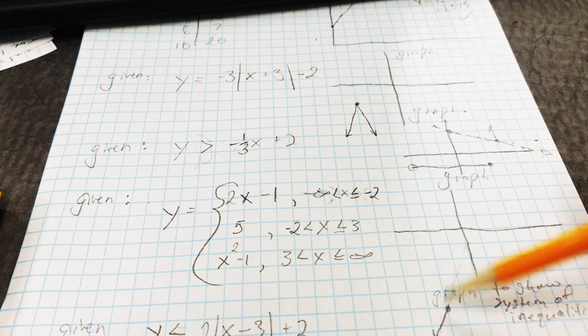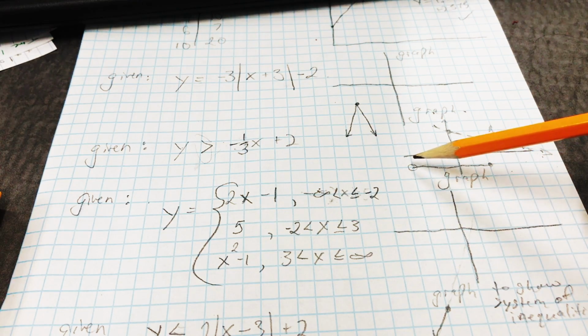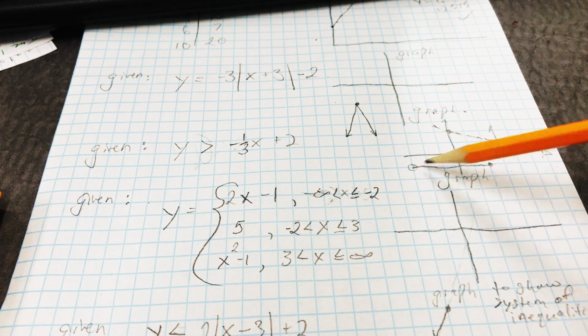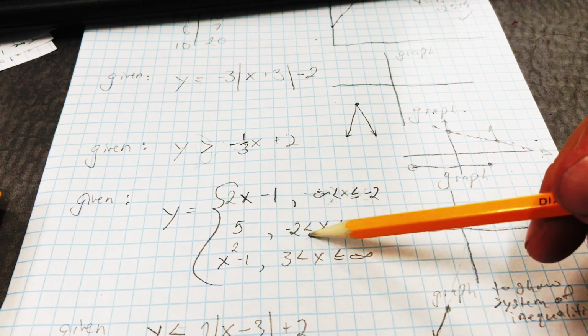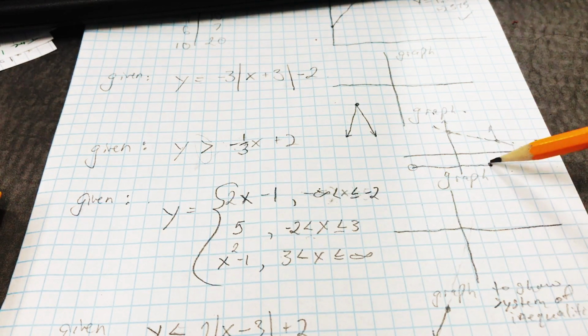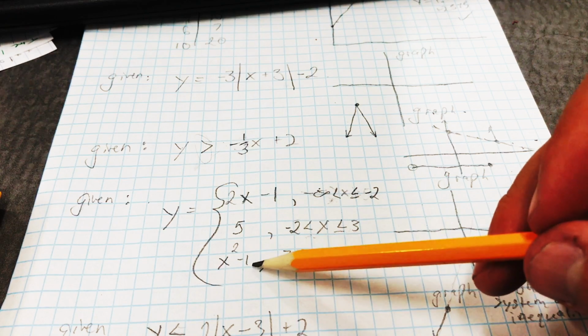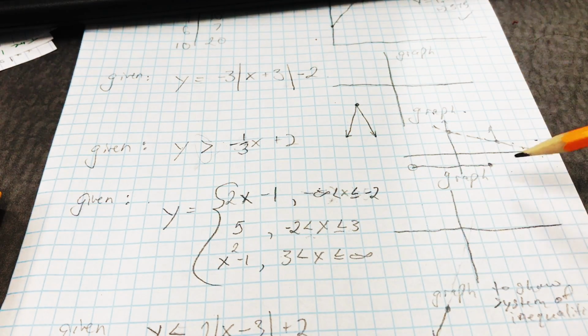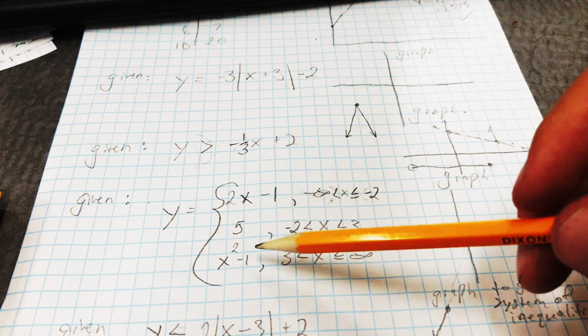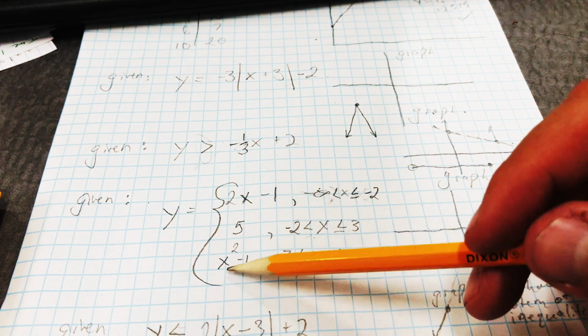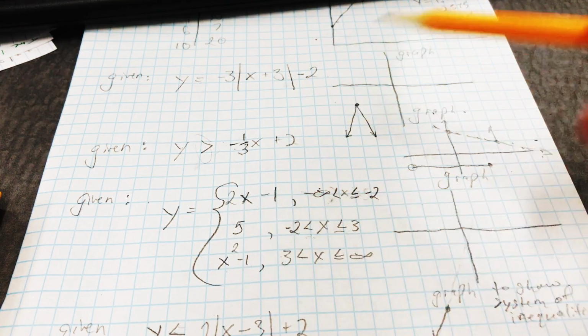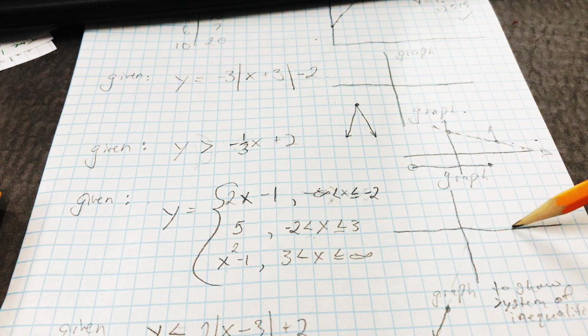So it was that from negative infinity to negative 2, and then from negative 2 to 3, it's going to be like that. This is because this is a less than, not less than or equal to. This right here is because it's a less than or equal to 3. And then from here, x squared minus 1. So from 3 here, so if I put a 3, 3 squared is 9, 9 minus 1 is 8. So 3, 1, 2, 3, 4, 5, 6, 7, 8.